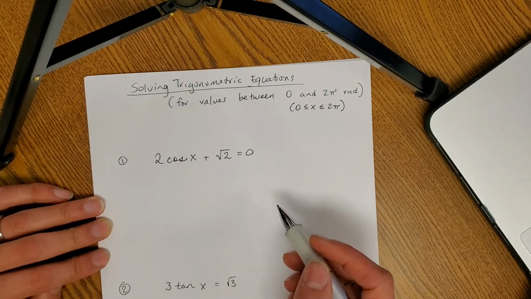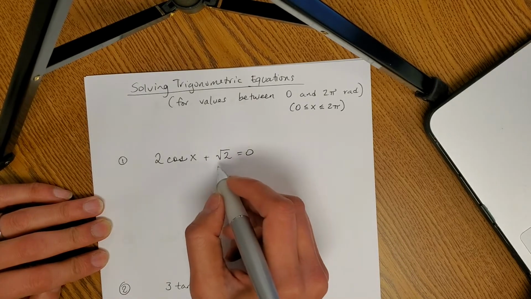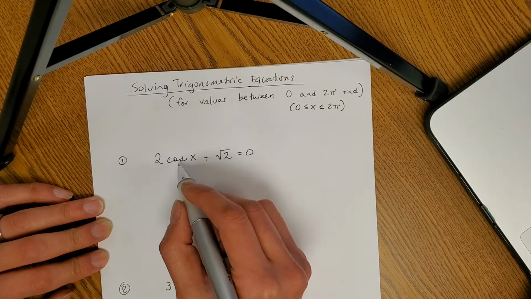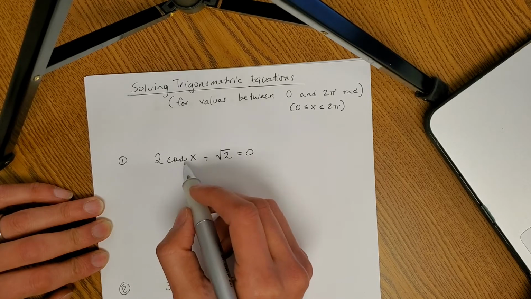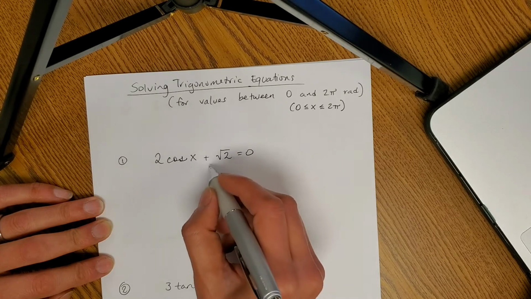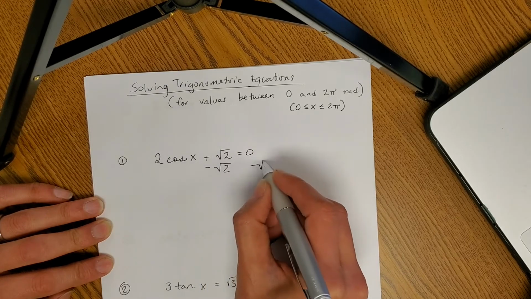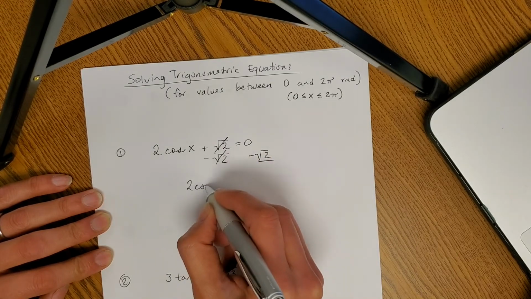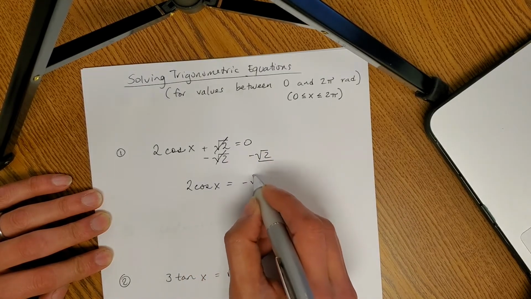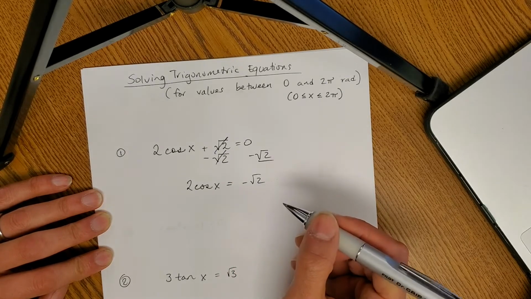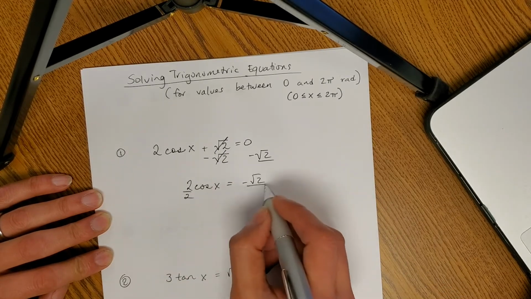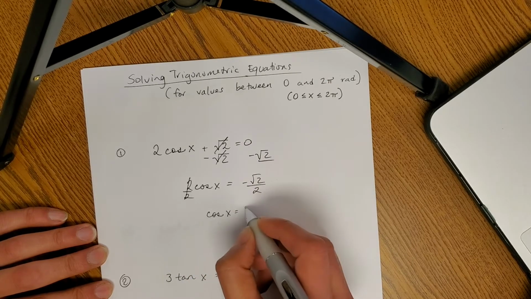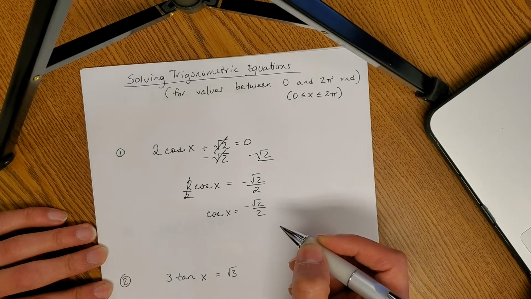So these look very complicated, but they're really not. Check this out. First thing we're going to do is isolate the cosine term, or the trig term. It'll be either sine, cosine, or tangent. So right here, let's subtract square root of 2 on both sides. Those cancel, and I end up with 2 times cosine of x equals negative square root of 2. Last step is to divide by 2. We want to isolate the cosine, so we end up with cosine x equals negative square root of 2 over 2.